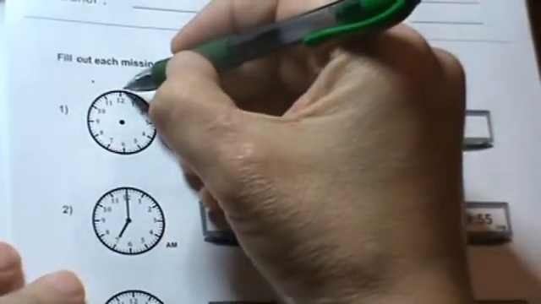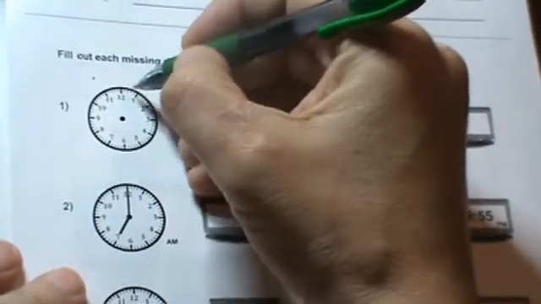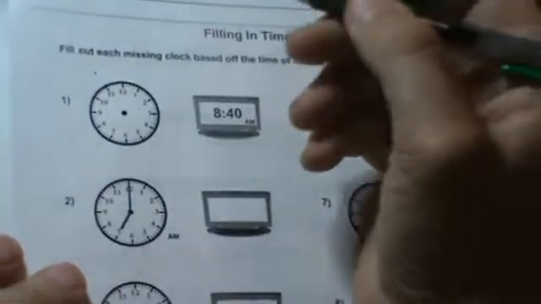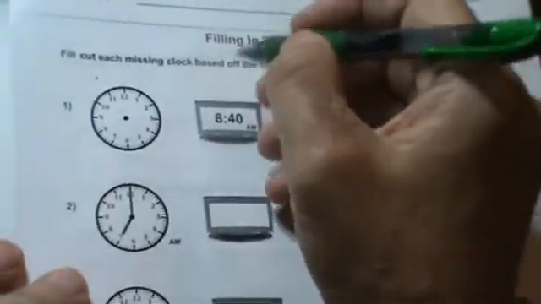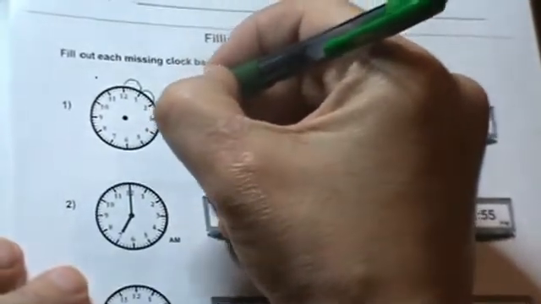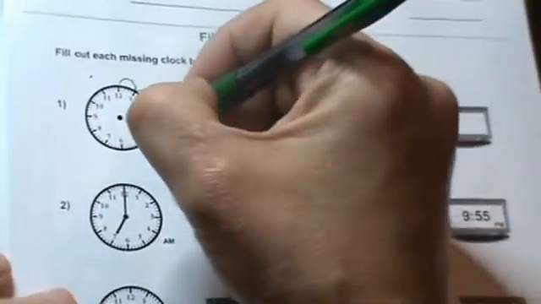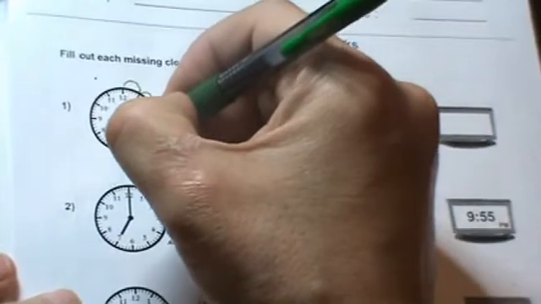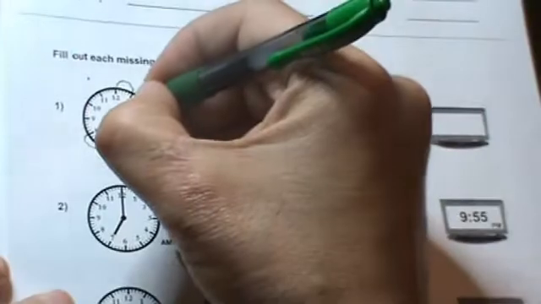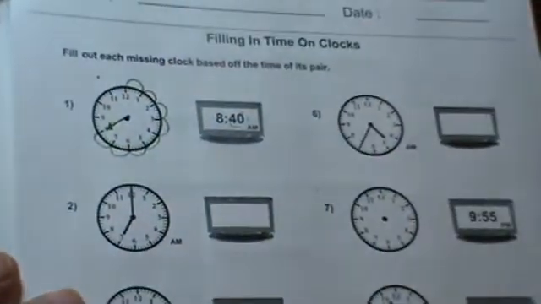So we know that this is 5 by 5 or 1 by 1 if I count the little lines. So I'm going to start counting first the 5 by 5. So this is 5, 10, 15, 20, 25, 30, 35, 40. So I have 40 minutes. This is 40. 40 minutes. And the hour is 8.